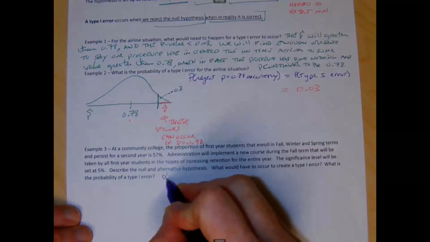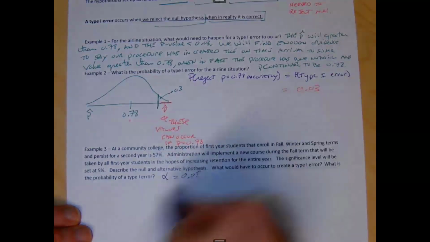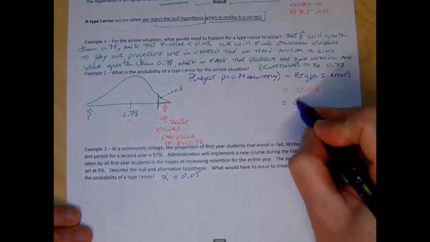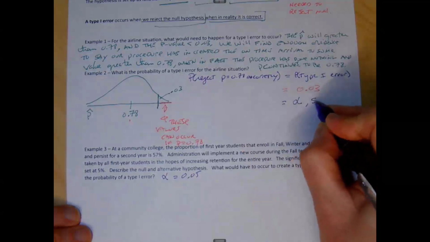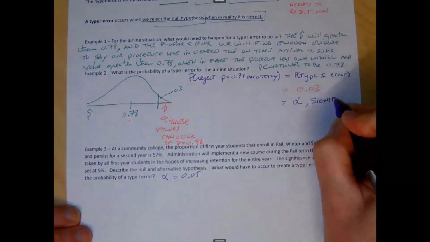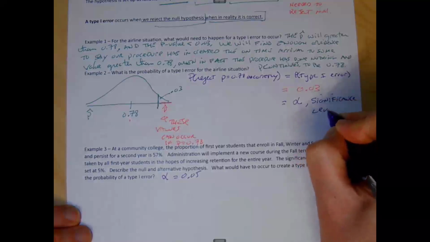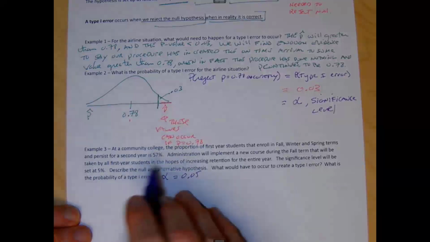So remember, the significance level is denoted by alpha. And so I'll make a little mention here. This is alpha. The probability of type 1 error is alpha, which is the significance level. Okay. So this is our significance level, but it happens to be, again, the probability of type 1 error. So describe the null and alternative hypothesis for this.